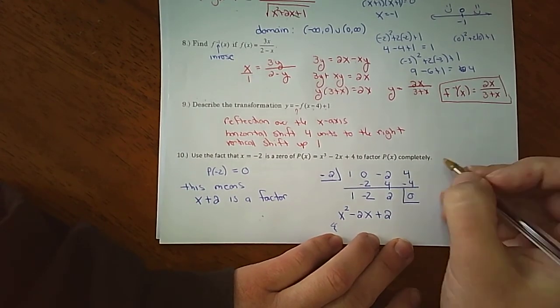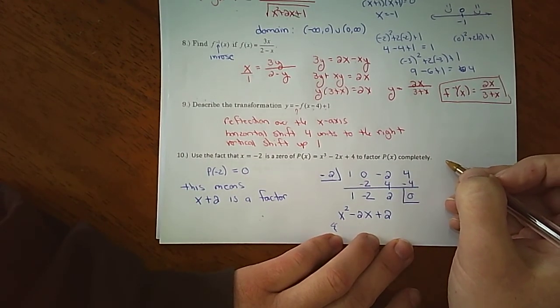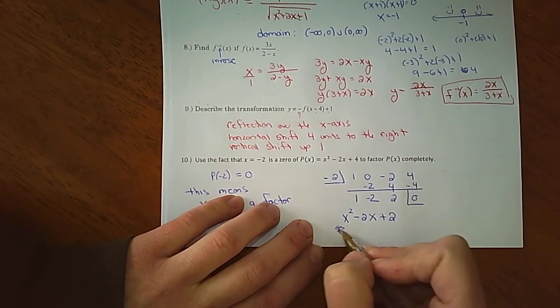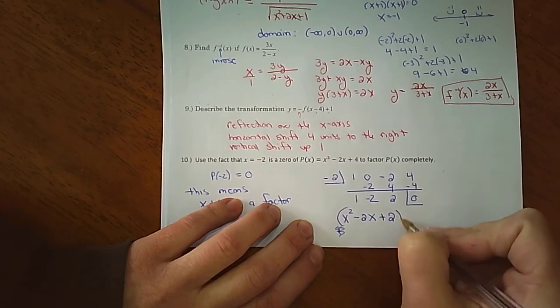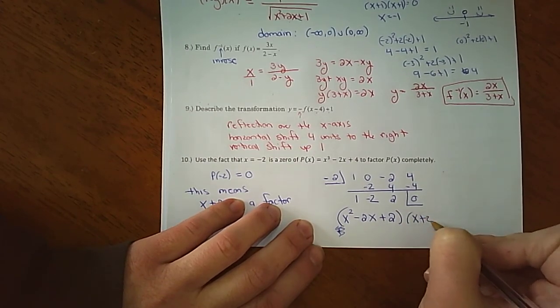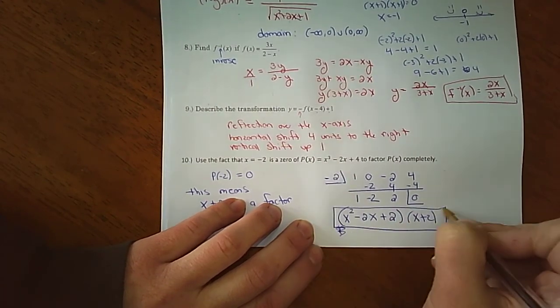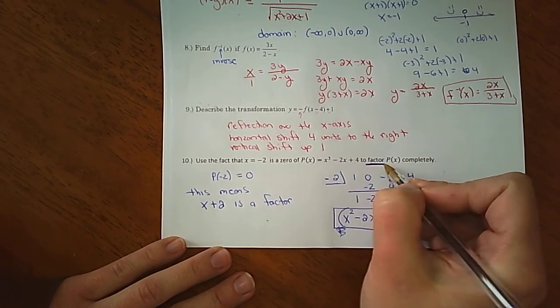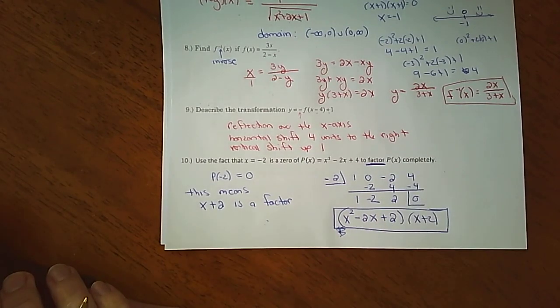Okay, so we got here. Nope, we're not solving, so I don't need to use the quad formula. This is it. This guy and x plus 2, that's the factor. We can actually stop there. Yeah, if it said solve, we'd have to keep going with the quad formula. But since it only says factor, that's the most we can do. And that's it for that page.